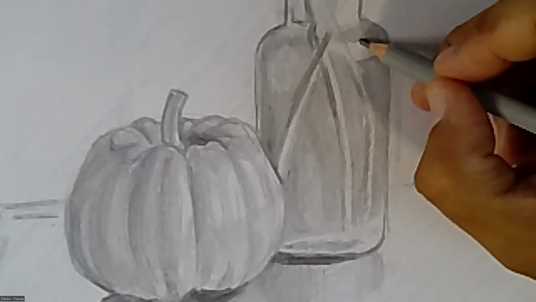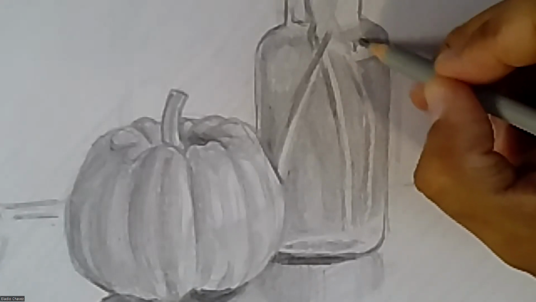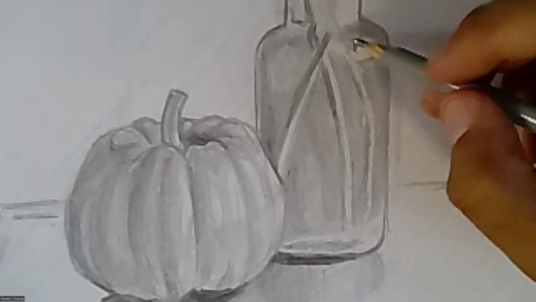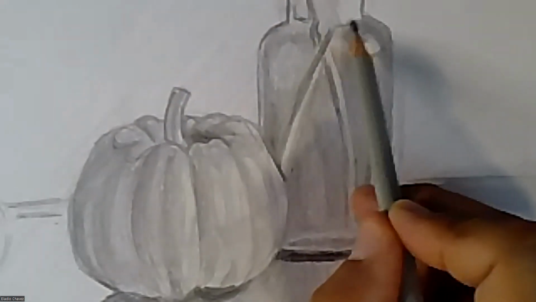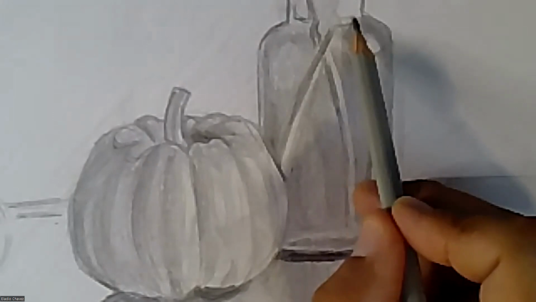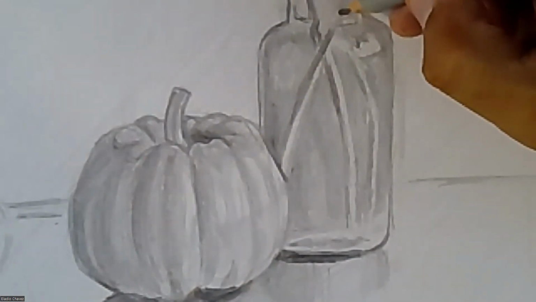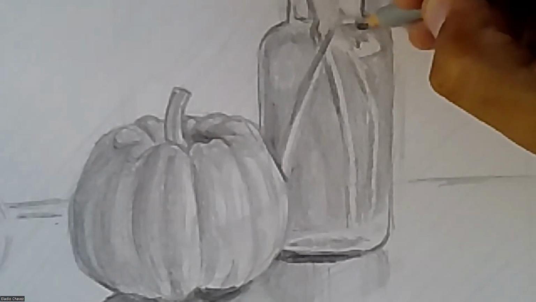And then the top kind of comes down like that. That highlight. Then there's another highlight right in here. And there's a lot of detail here. It's a lot of little detail. There's a little highlight right in there. Try to keep it without outlining it. I kind of outlined it.